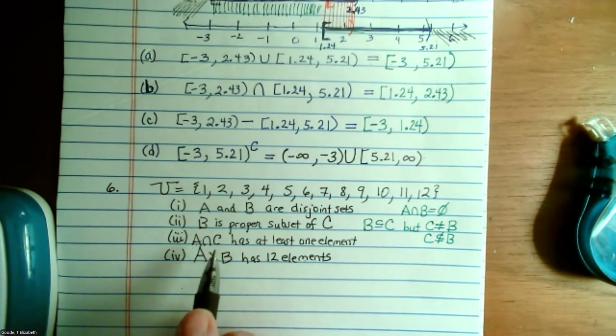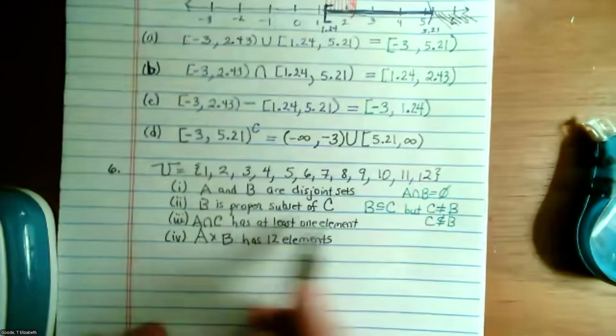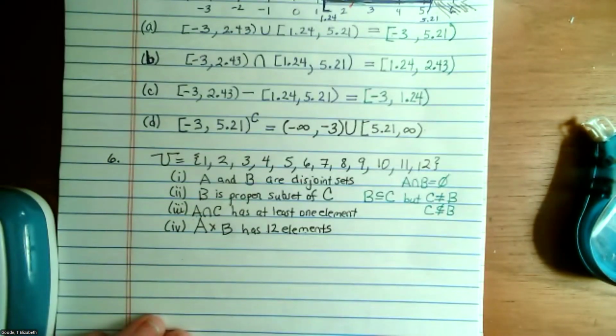A could have one element and B could have 12 elements, or A could have 2 elements and B could have 6 elements, or A could have 3 elements and B could have 4 elements, or A could have 4 elements and B could have 3 elements, or A could have 6 elements and B could have 2 elements. You see what I mean? Yeah. But we got to make sure that A and B are disjoint. Yes.